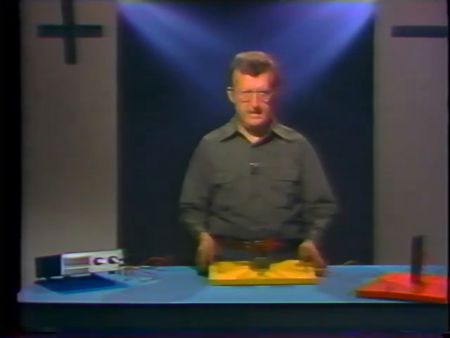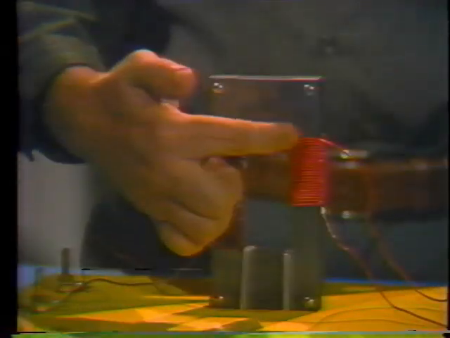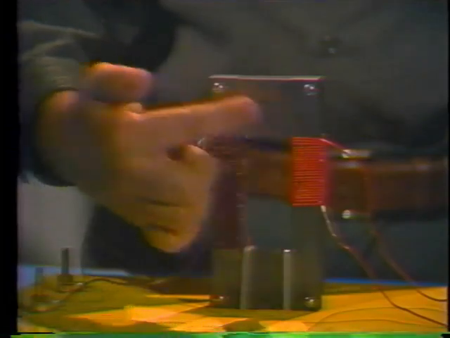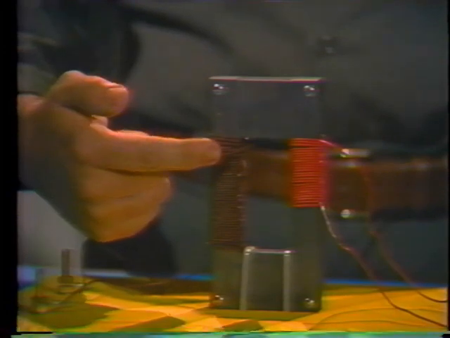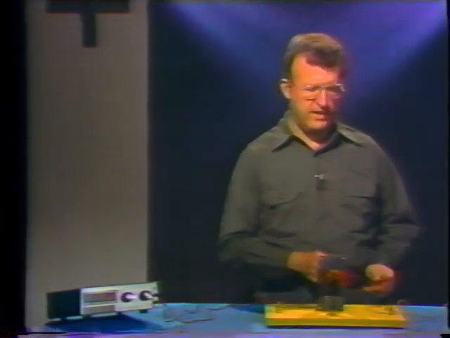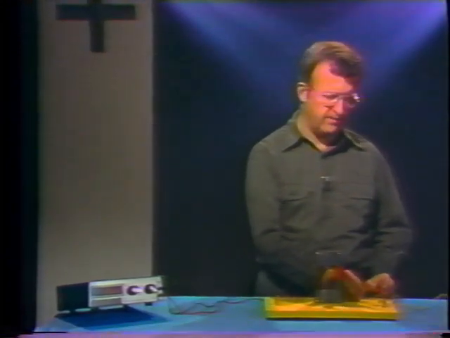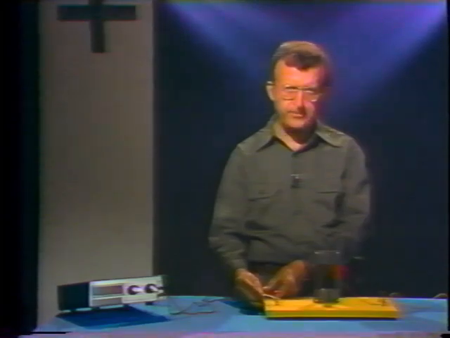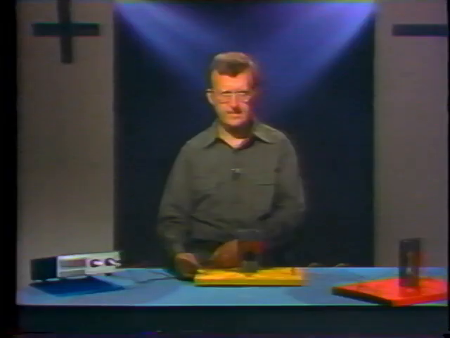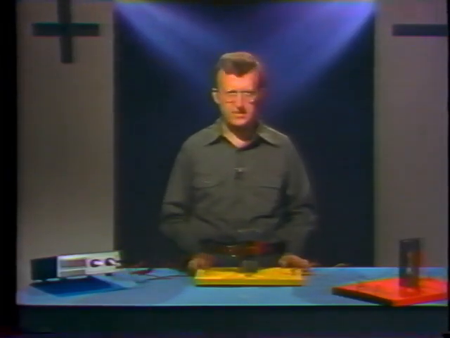Now, in this transformer, the primary winding has 25 turns and the secondary winding has 50 turns. Because the secondary winding has more turns than the primary winding, the secondary voltage will be greater than the primary voltage. Well, let's check it out with a voltmeter. When I connect the voltmeter to the primary, I get a reading of 3 volts. Now I'll connect the voltmeter to the secondary and see what I get. Okay, the reading here is 6 volts. The secondary reading is higher. The transformer increased or stepped up the voltage.